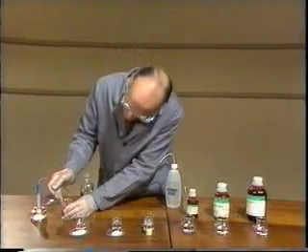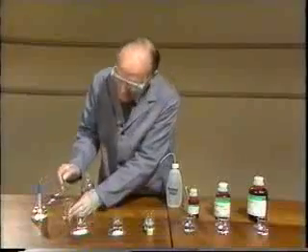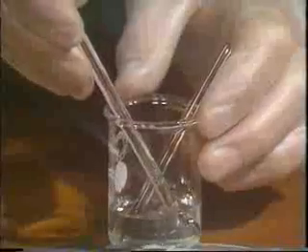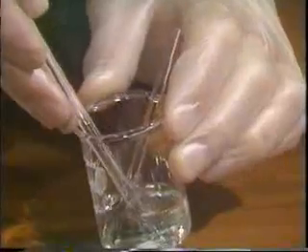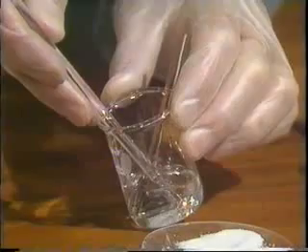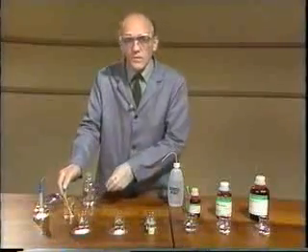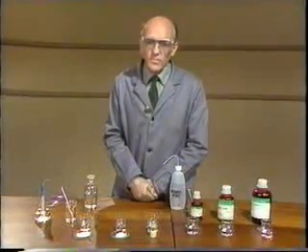The temperature of the water before adding the solid is 22 degrees centigrade, and after mixing it is 21 degrees centigrade. Well, that doesn't represent the sort of change which we normally associate with a chemical reaction.